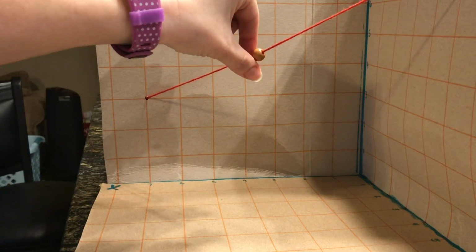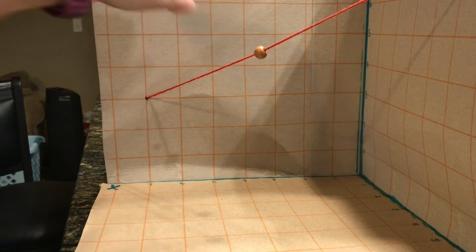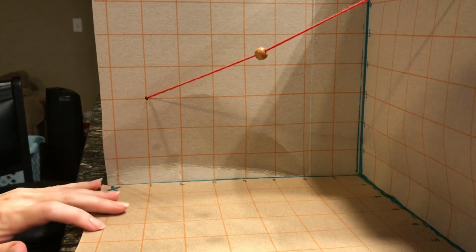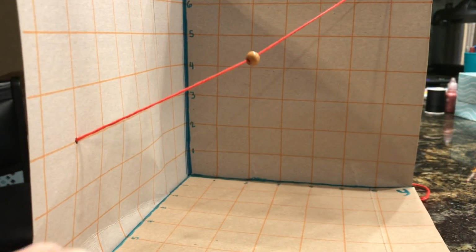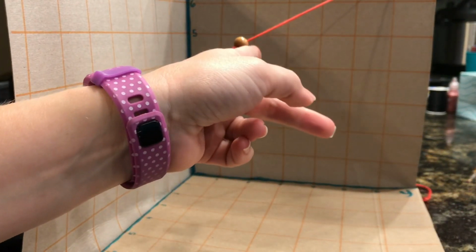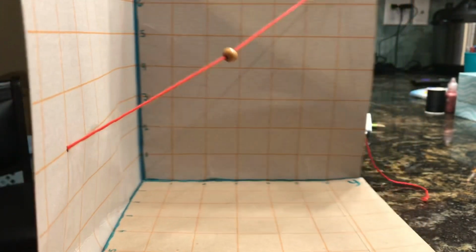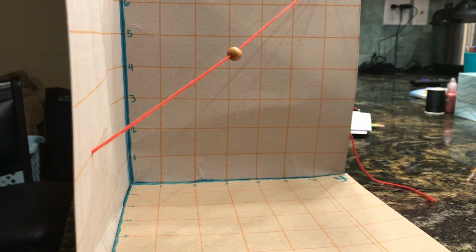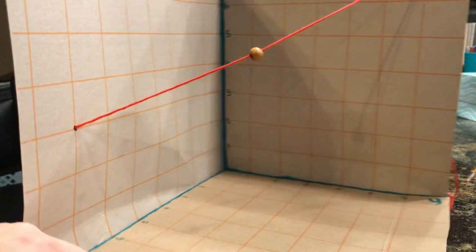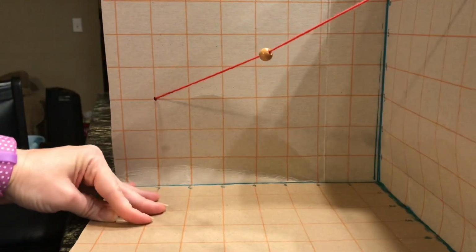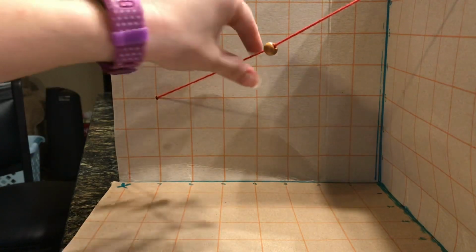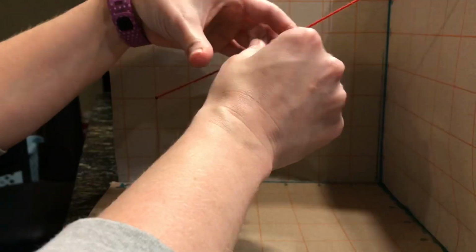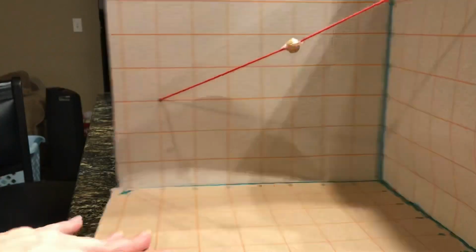Then I'll want to check to make sure that the y value also looks like it's at 3 and the z value is at 5, all at the same time. So it's kind of a delicate process of moving that bead so that you get all 3 coordinates lined up right. I just used a big old piece of tape to keep that in place.